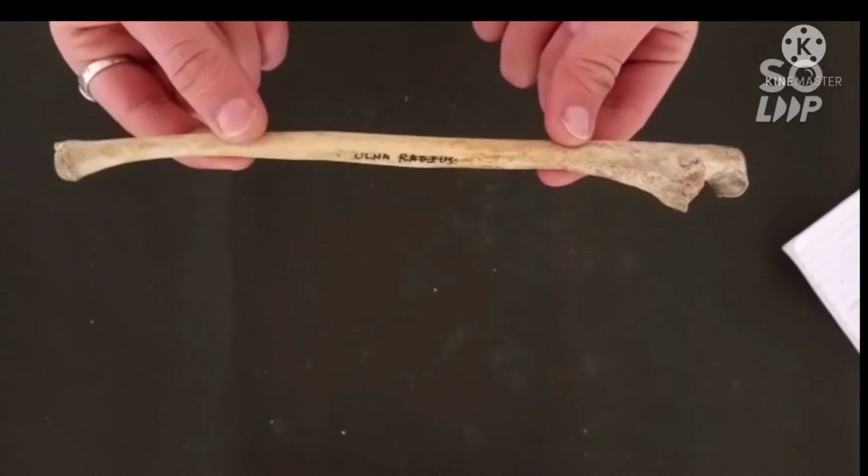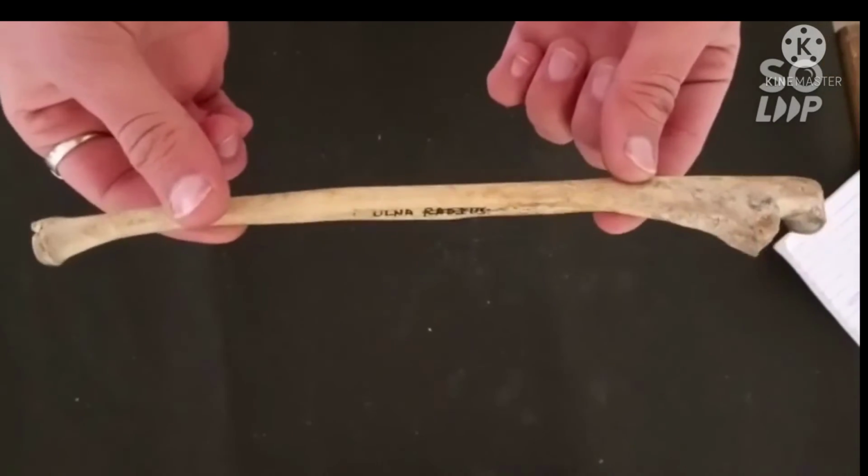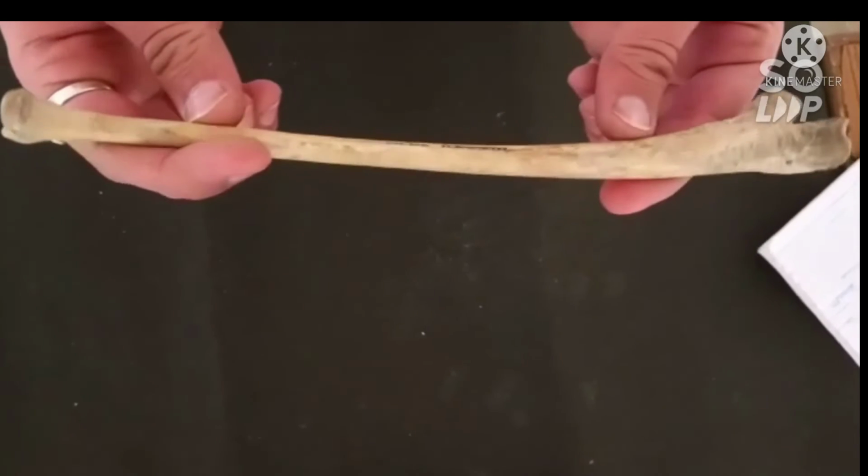Then the functions of the ulna. The main function of the ulna along with the radius is to assist with rotation. This rotation allows for the maximum function of the wrist and hand due to an increased range of motion.